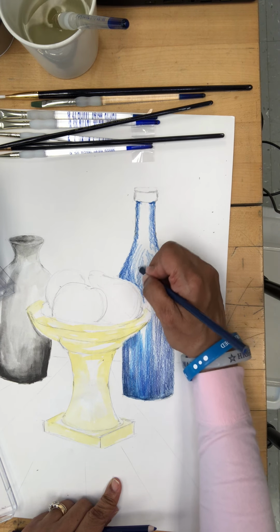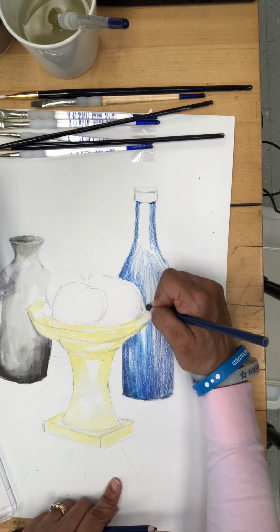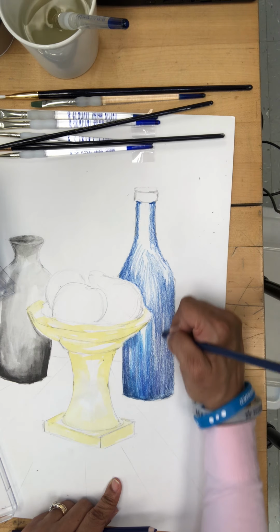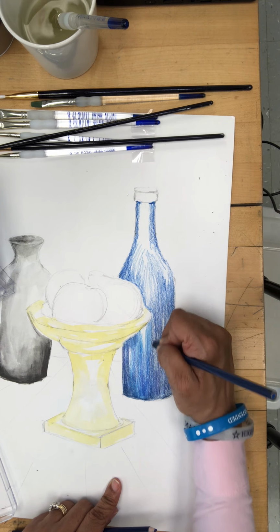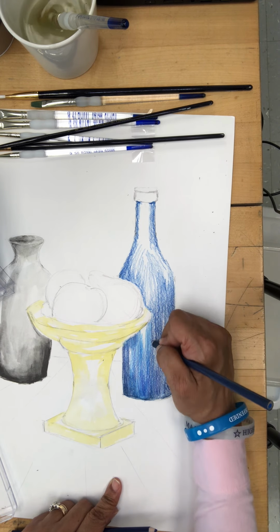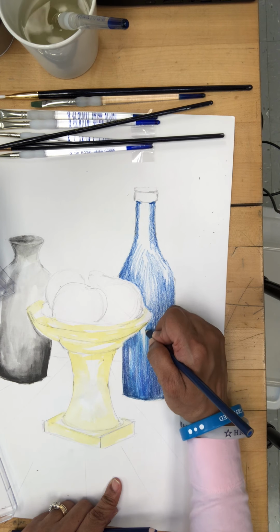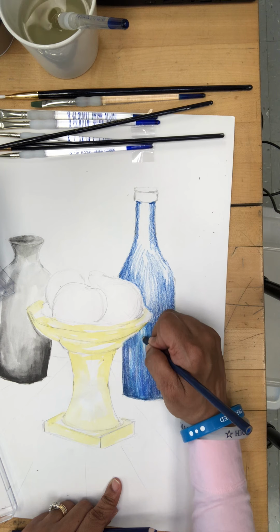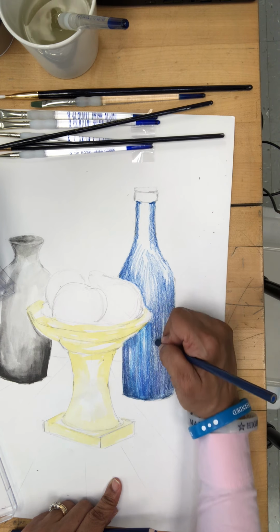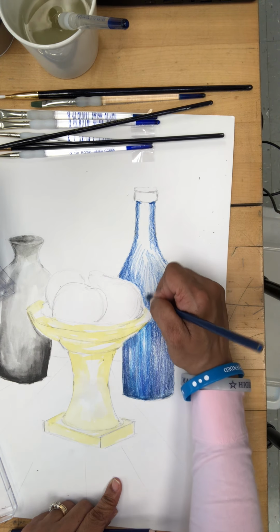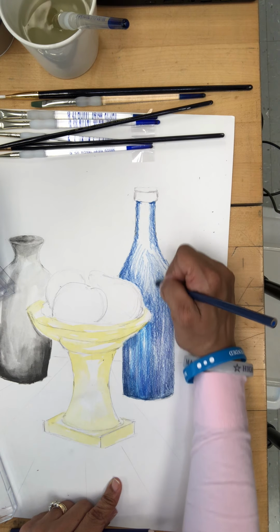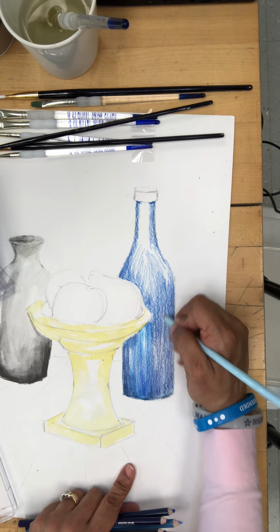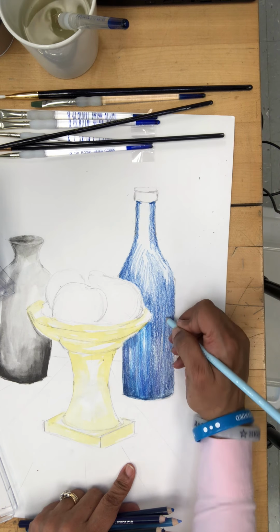This is the student grade Prismacolor. The artist grade Prismacolor is an investment. It's worth it, but it's quite an investment. I'm going to go in and add some more of our highlighted areas.